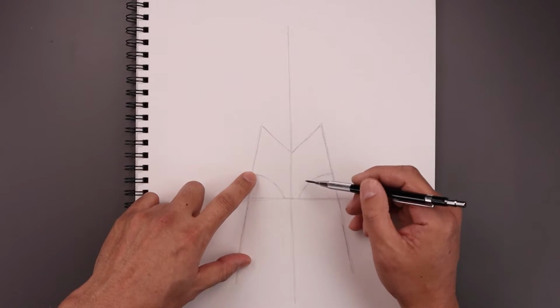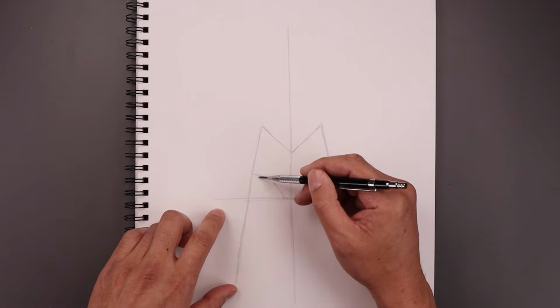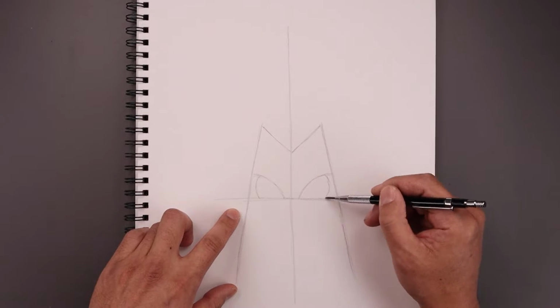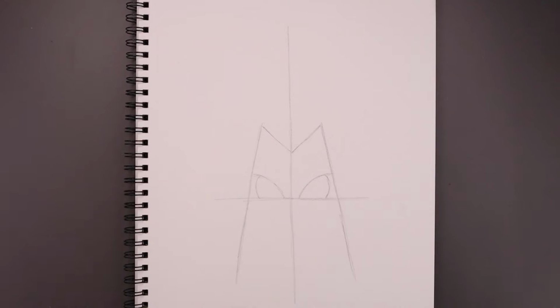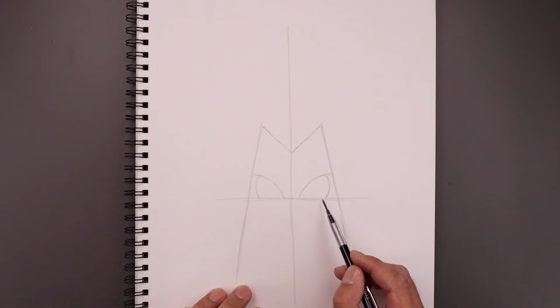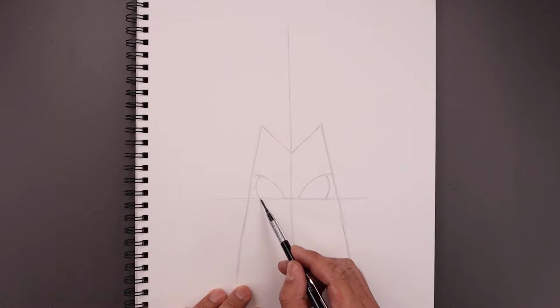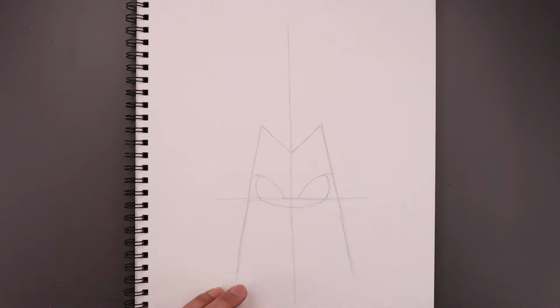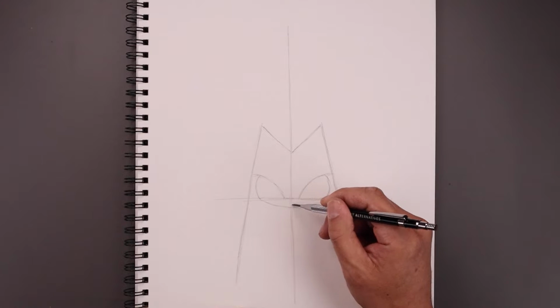From the outside of the mask, let's step in and curve this around and then in towards that bottom line. And then we'll connect these 2 points with a curve, coming down the middle and then back up. Let's add a small bump in the center for the nose.